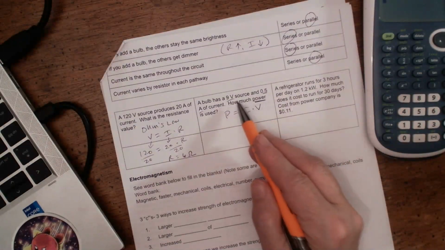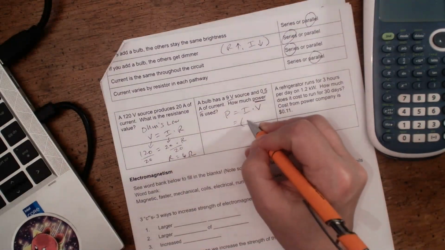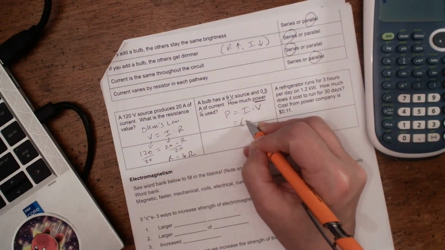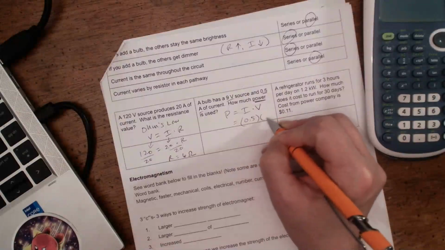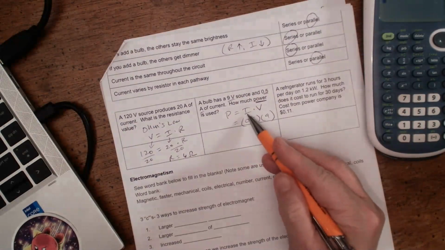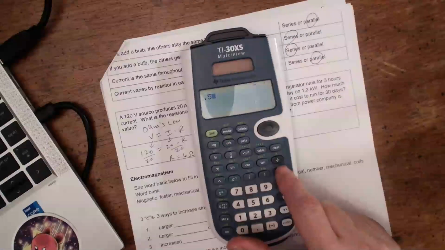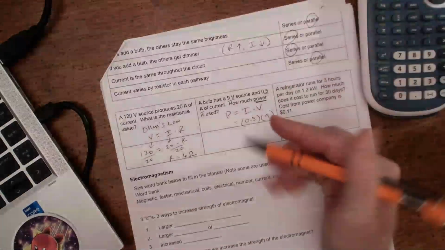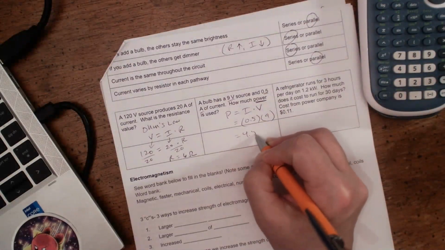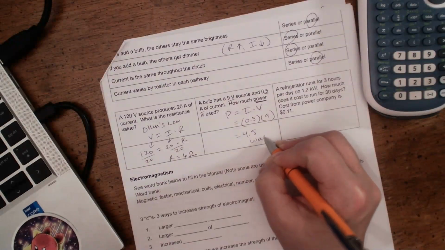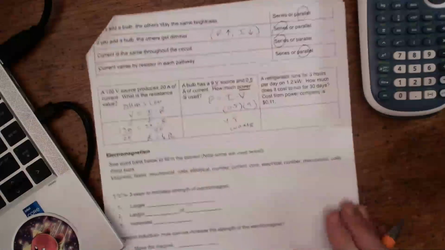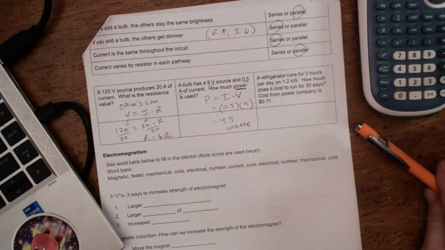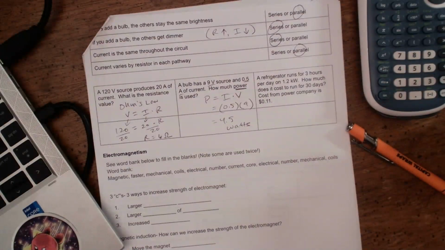So we're asking for power. We're just going to multiply 0.5 amps by 9 volts. So current times voltage. And that gives me 4.5, and that is in watts. Power is in watts. So probably good to refresh on the units here, because there were a bunch of weird units in that unit.